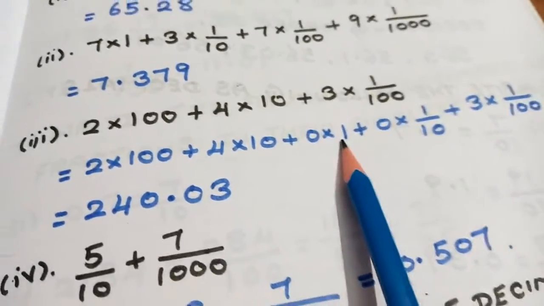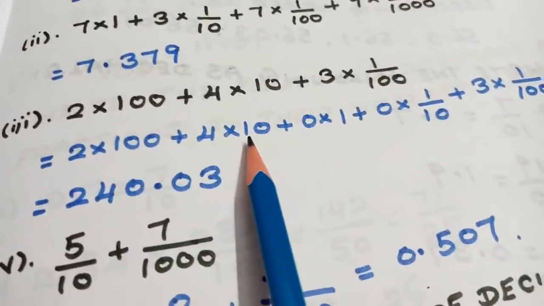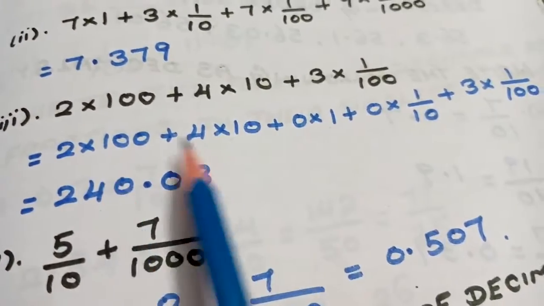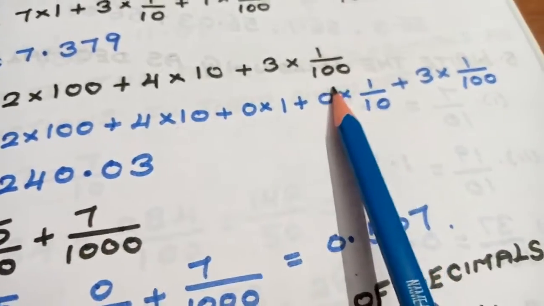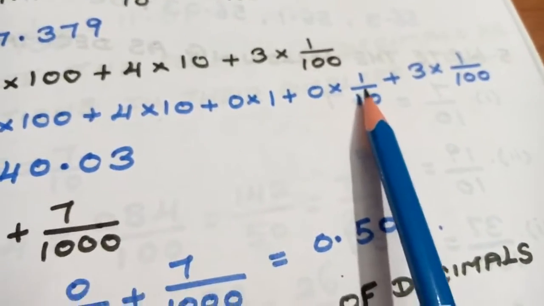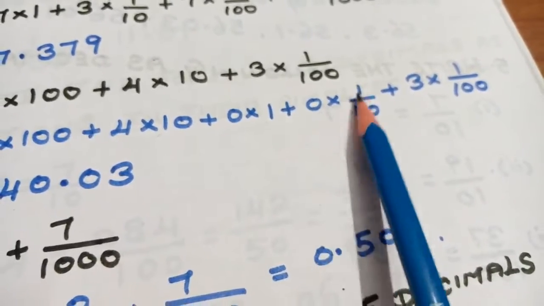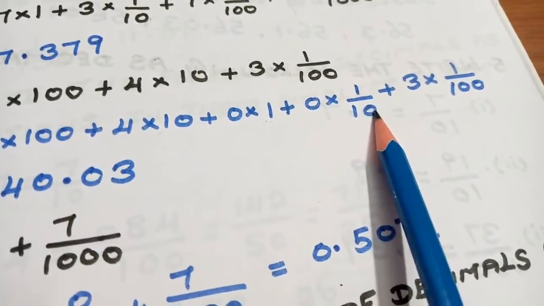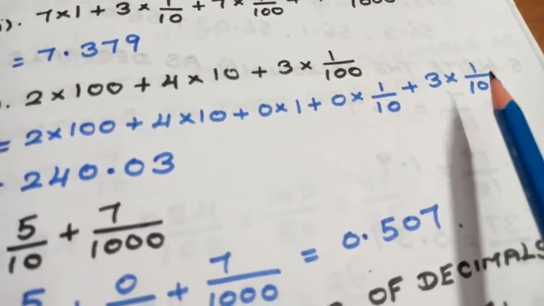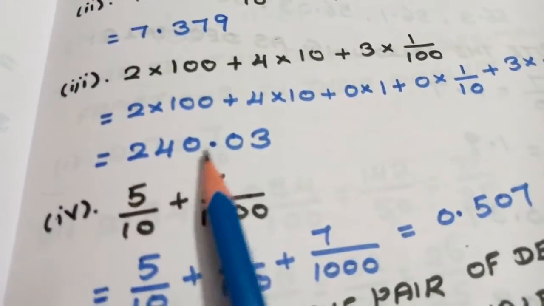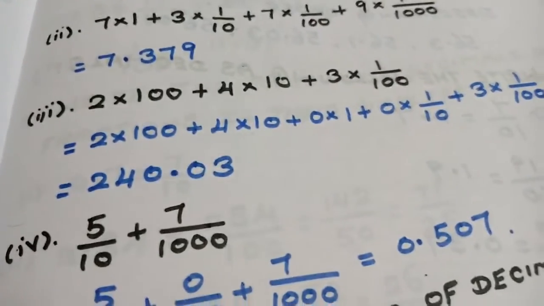The order should be maintained properly. So 2 into 100 plus... 100, 10, ones. That is ones, tens, 100. We are not having ones place, so I am writing it as 0 into 1. If you come to this place, fractional part, you must start with 1 by 10. So 1 by 10th. So what I am going to do is, I am going to write like this, 0 into 1 by 10th. That value is getting missed here. 0 into 1 by 10th plus 3 into 1 by 100. Then you are going to convert this as 240.03. So this is a way of writing the expanded form as decimal number.